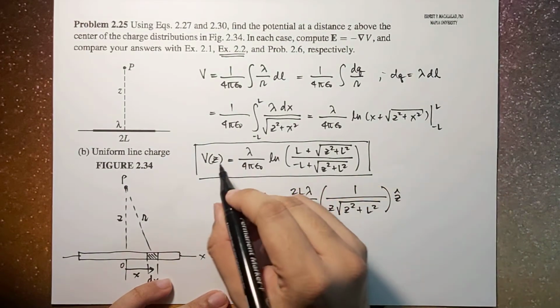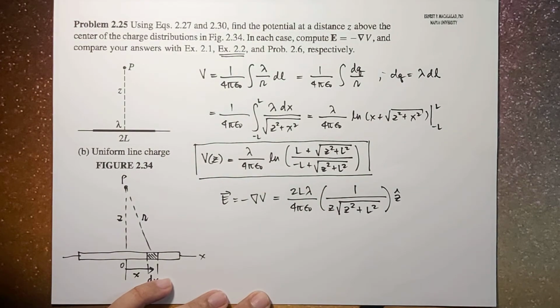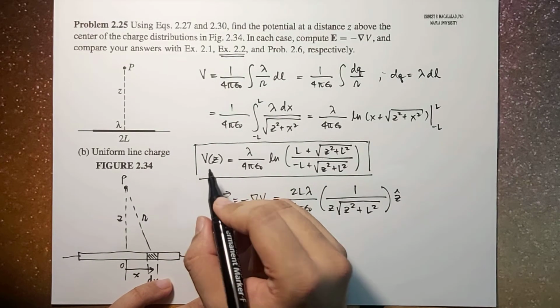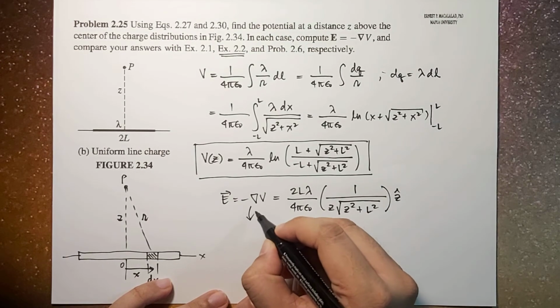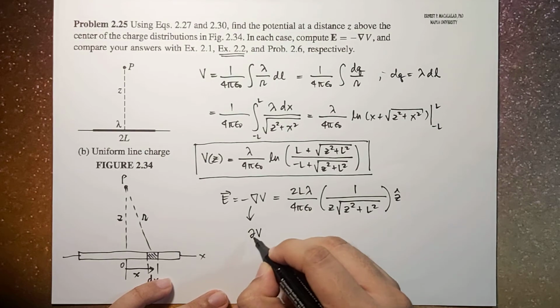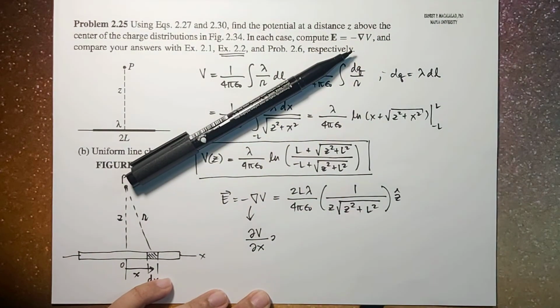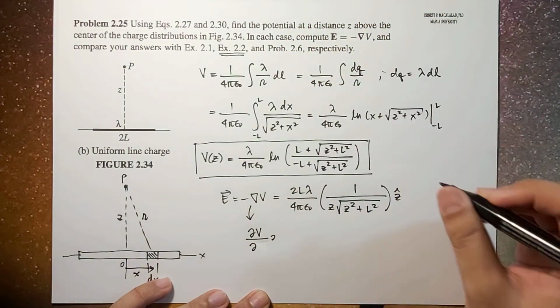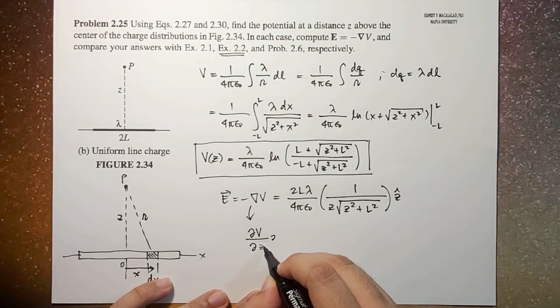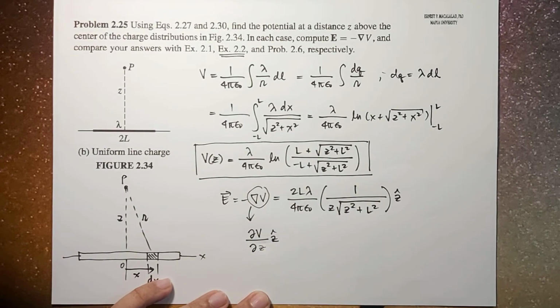Because remember that the potential is only a function of z, so this gradient would be the derivative of V with respect to z, z hat.